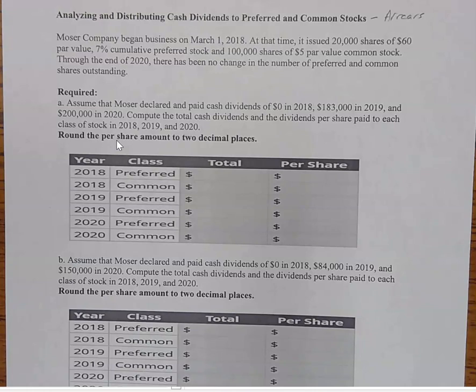Whenever something is in arrears, we're behind on the payment of it. So if a corporation does not pay its cumulative preferred stockholders the amount that they owe them, or all of it in full, then whatever amount they don't pay on a year-to-year basis is said to be in arrears.